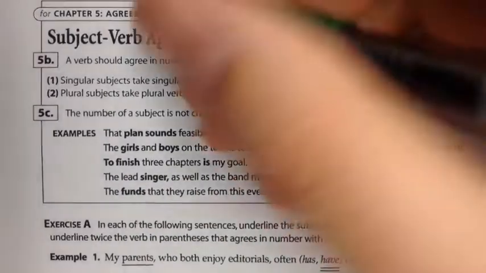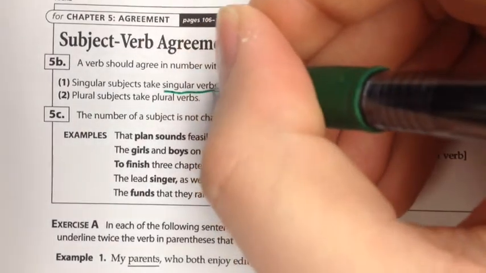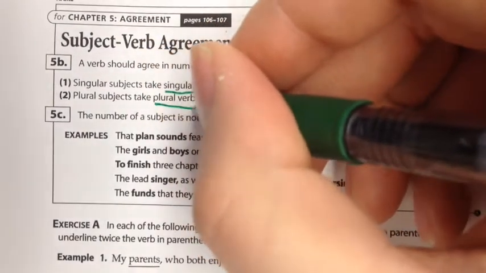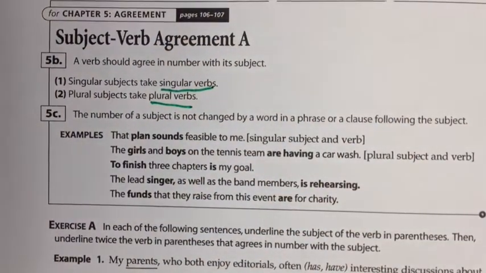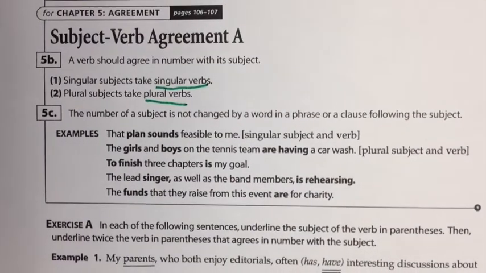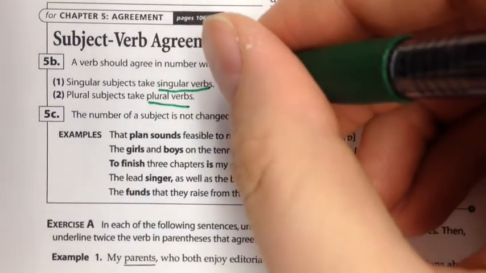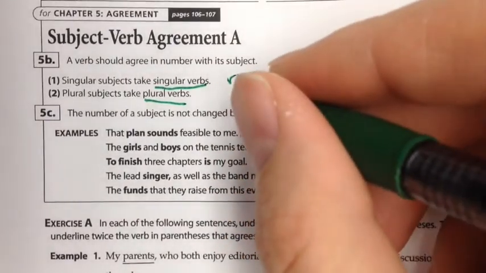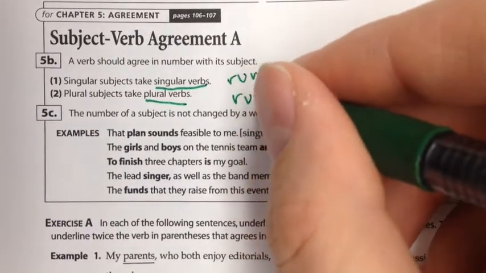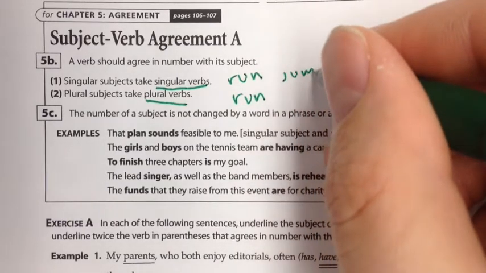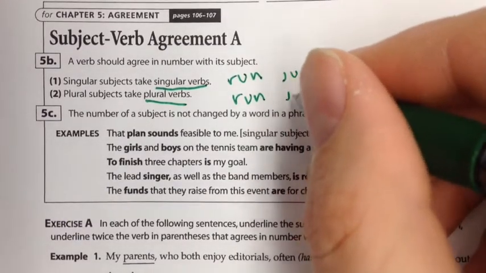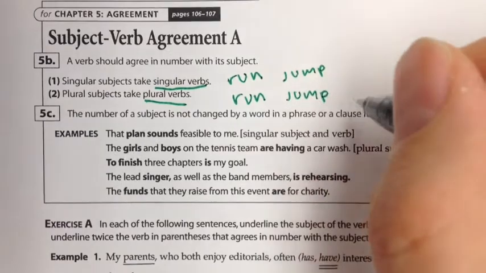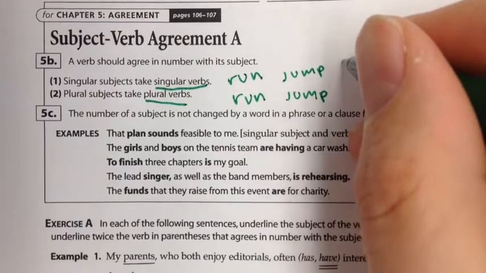So what's this idea of a singular verb? Like, what the heck is a singular verb and what the heck is a plural verb? For the most part, we're talking about verbs used in the present tense. These are verbs like run, these are words like jump. Let's do one more. Let's do drive.